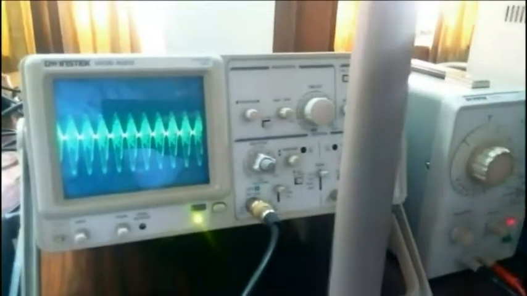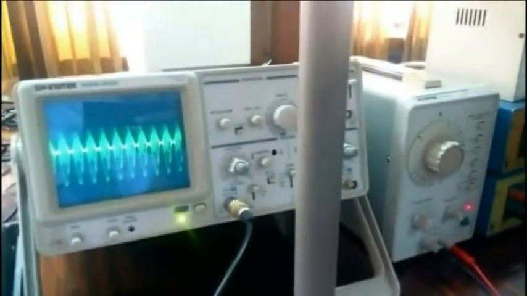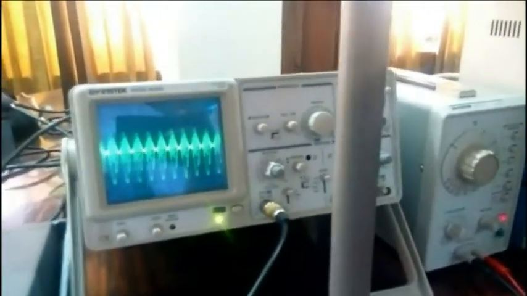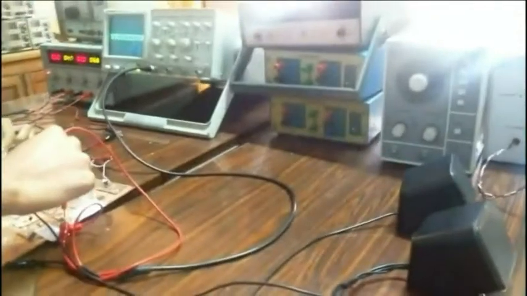Here we are transmitting a sine wave from our transmitter circuit, and we can hear the tone caught by our receiver circuit in the speaker. Here this is the tone of our transmitted sine wave.